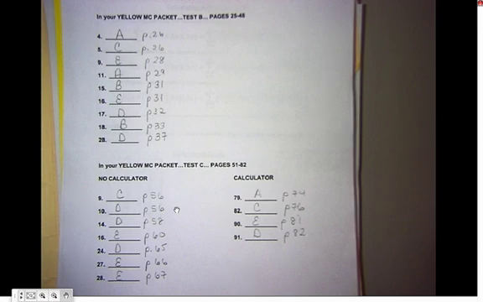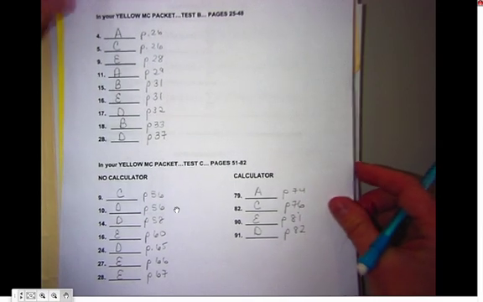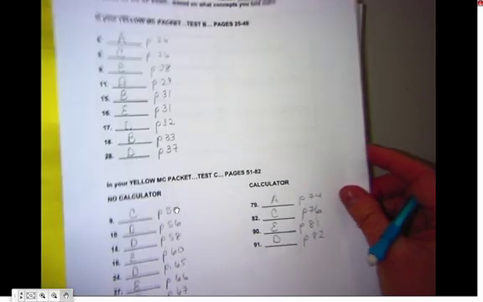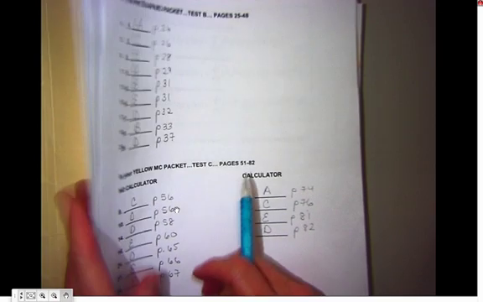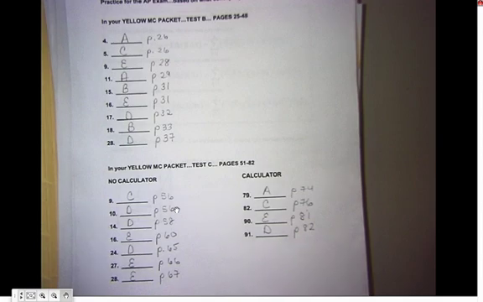So it was the sheet that looked like that. Any that you couldn't get or that you have questions on? Yeah. 82. Yep, so let's go to page 76.